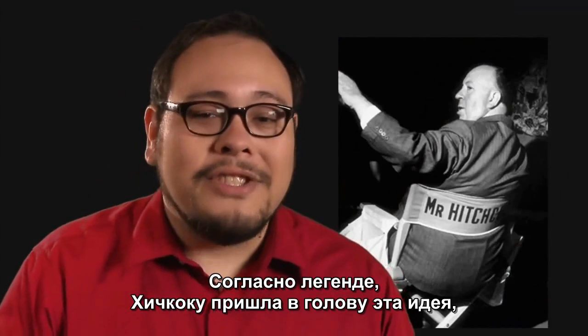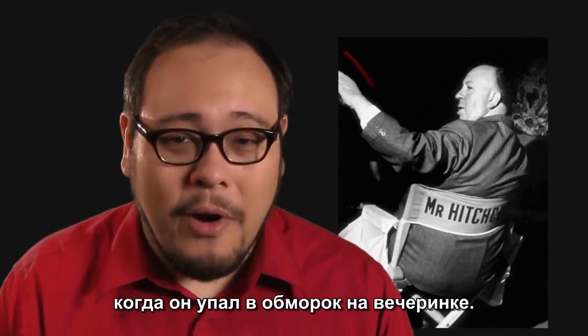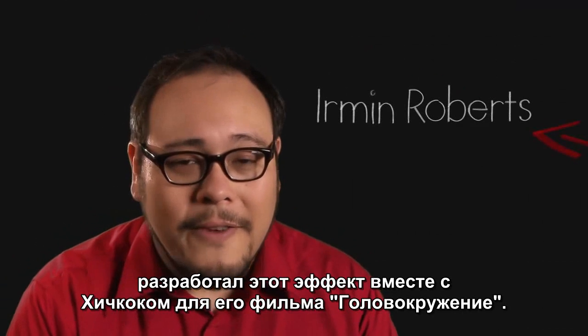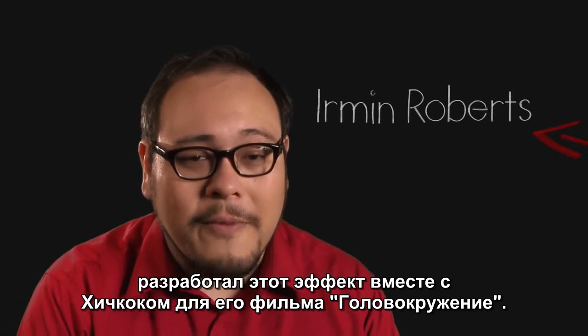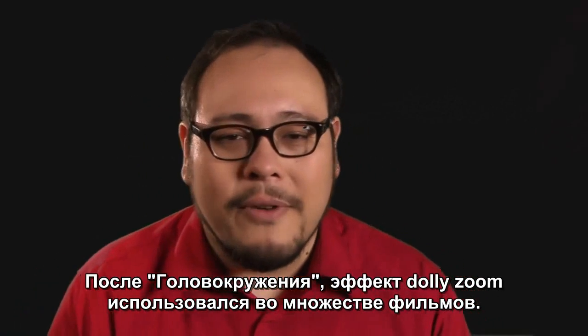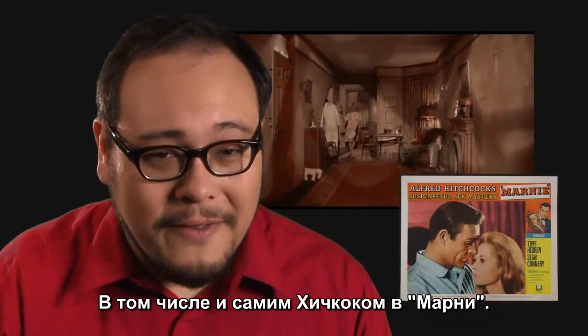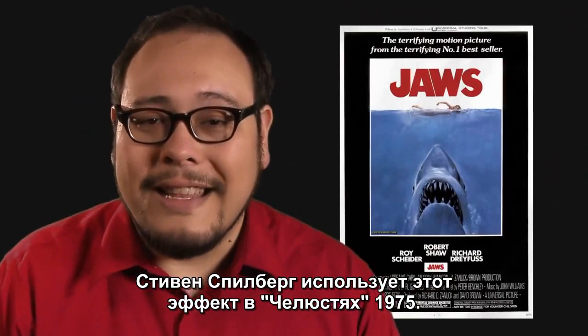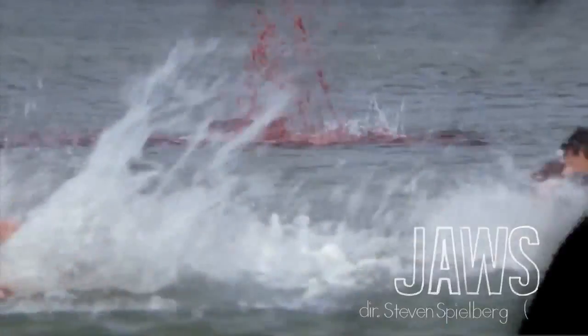According to legend, Alfred Hitchcock got this idea when he fainted at a party, and it was Paramount second unit cameraman Urban Roberts who developed it with Hitchcock for the film Vertigo. Since Vertigo, the Dolly Zoom has been used in many other productions, including by Hitchcock himself in Marnie. Steven Spielberg utilized this effect in Jaws in 1975.